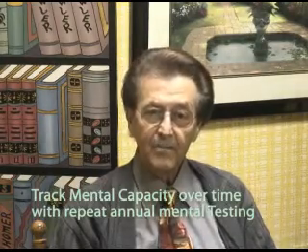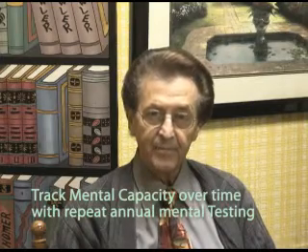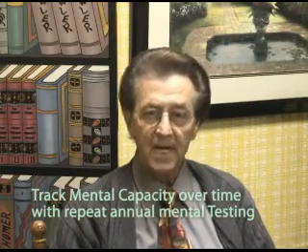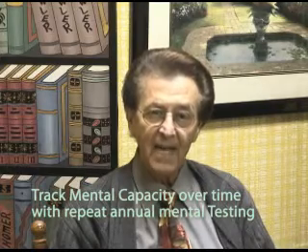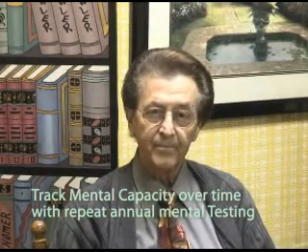When treating elder patients, the physician should first determine whether the patient understands the risks and benefits and alternatives to those treatments recommended and the consequences of refusing treatment. Then one would proceed with treatment discussions or recommendations. The patient's mental capacity should be tracked over time with repeat annual mental testing.